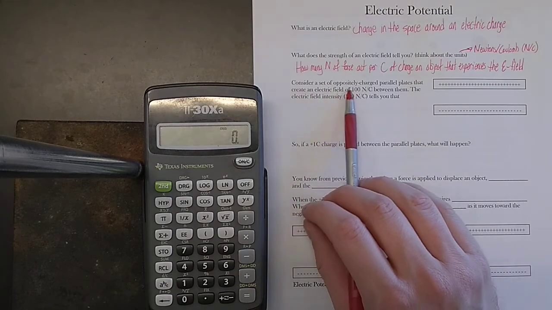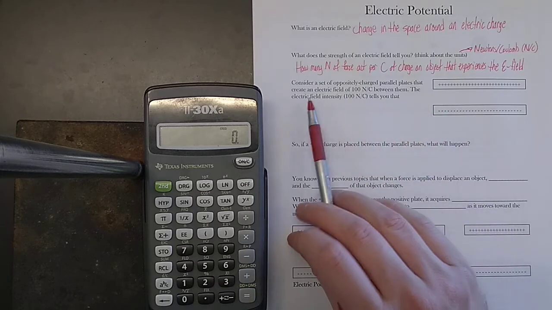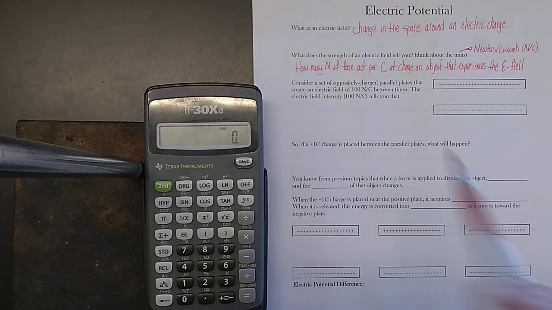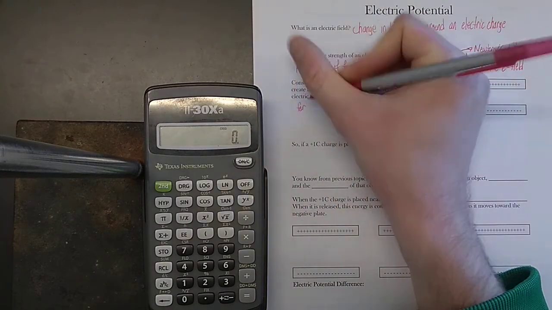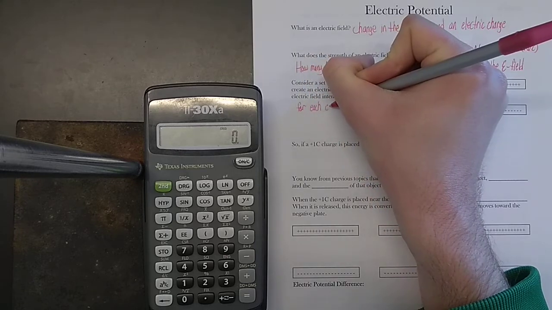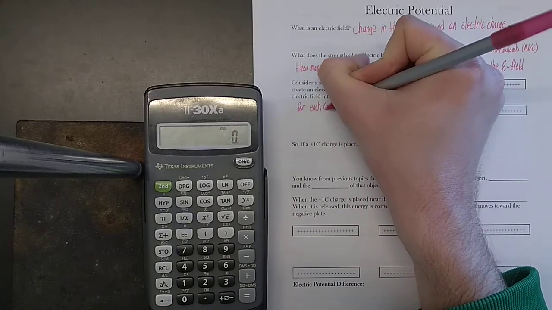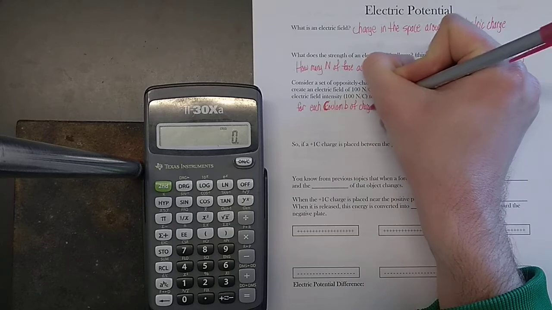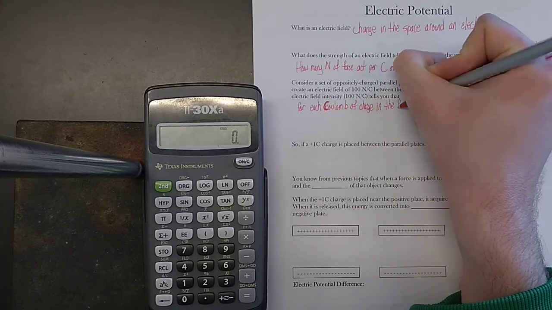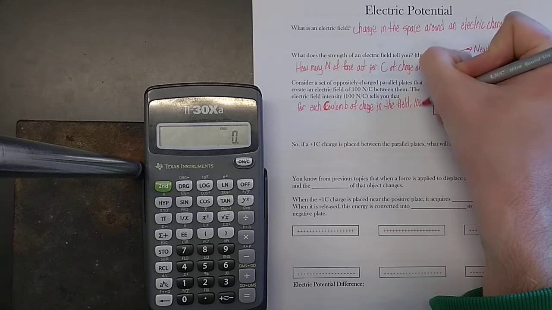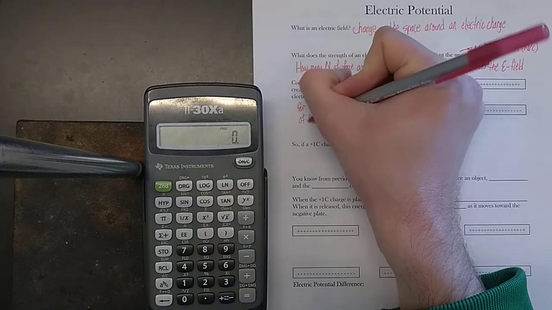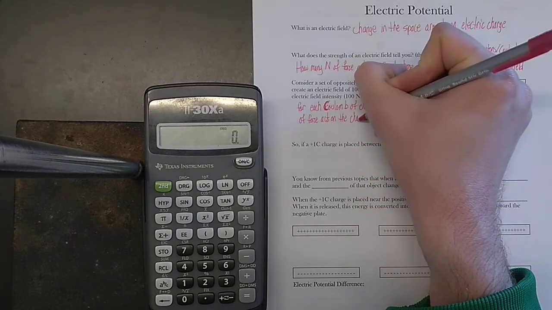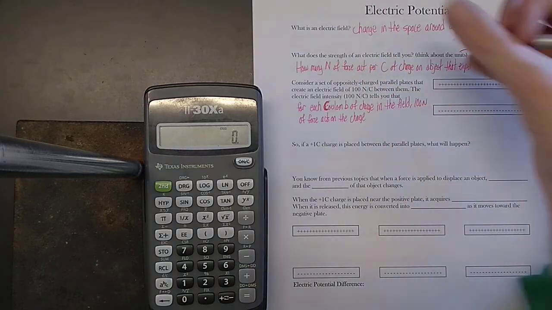To illustrate this, let's consider a set of oppositely charged parallel plates, like we've seen before, that create an electric field of 100 newtons per coulomb between them. The electric field intensity of 100 newtons per coulomb tells you that for each coulomb of charge in the field, 100 newtons of force acts on the charge.